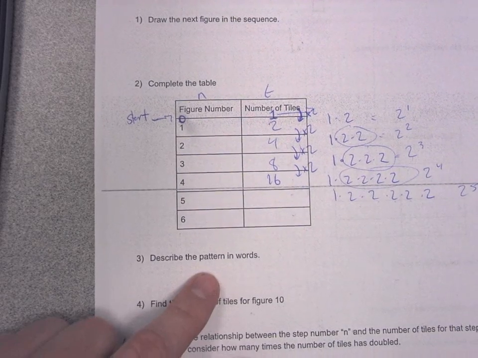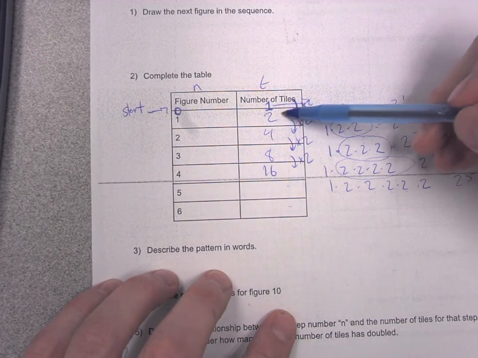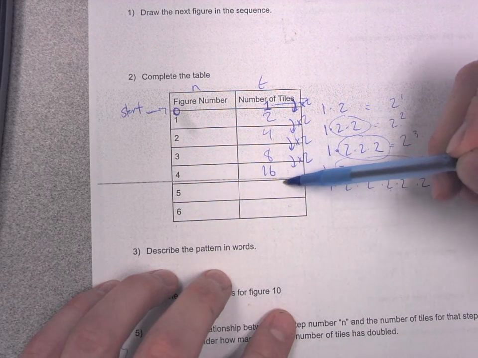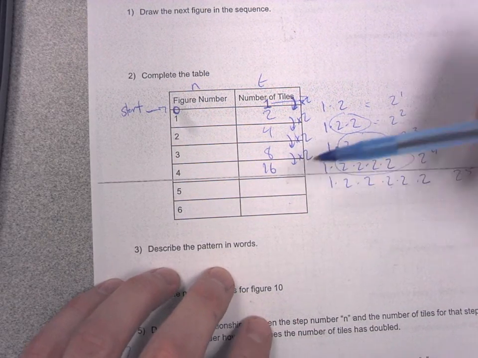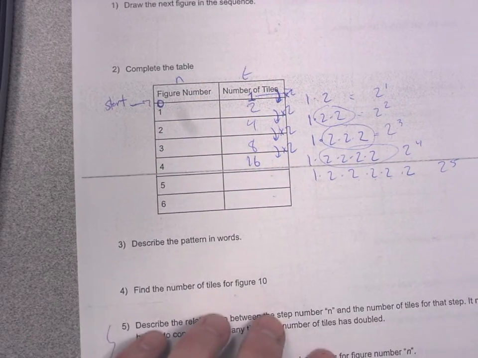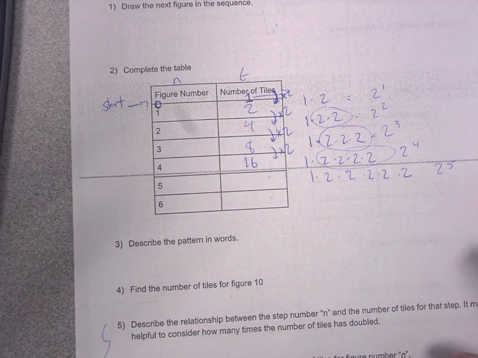Now, you don't have to do it that way because you can just double, right? So 2 times 2 is 4. 4 times 2 is 8. 8 times 2 is 16. 16 times 2 is blank. You'll fill it in. Whatever that number is times 2 gives you this one. Okay, so there's a couple of different ways to do it.